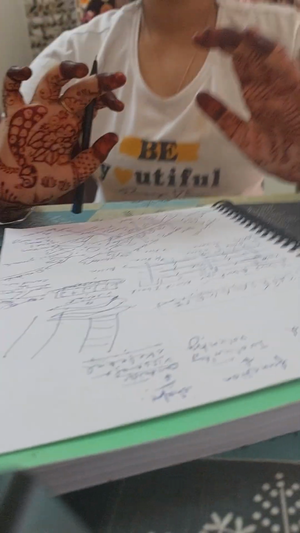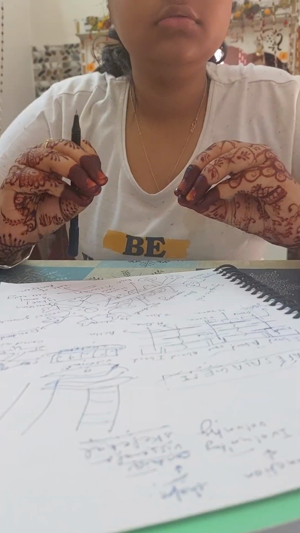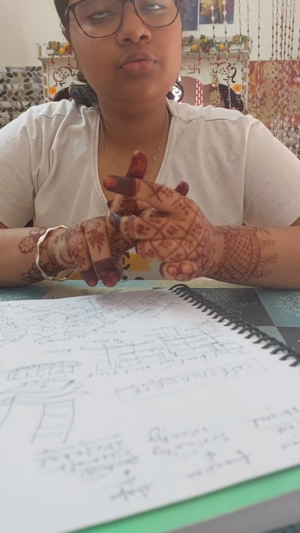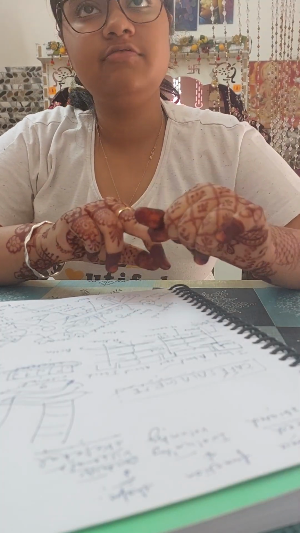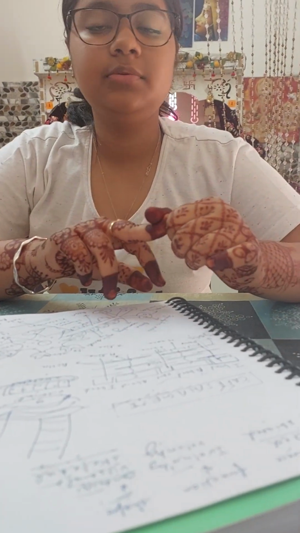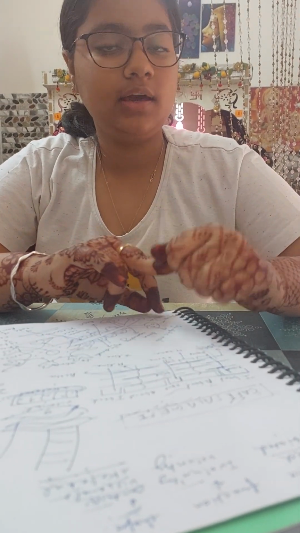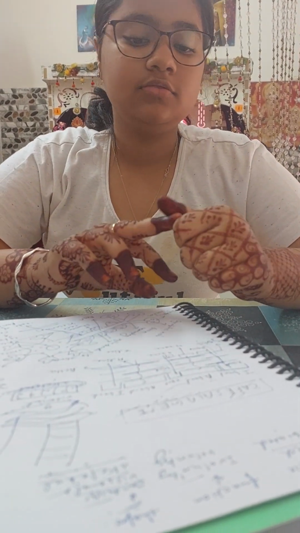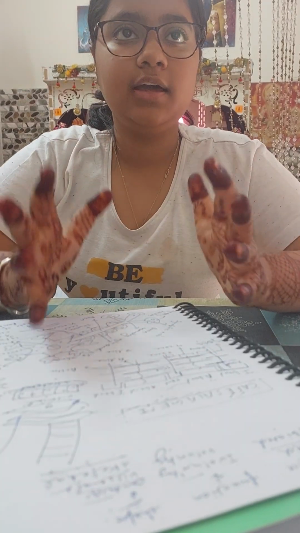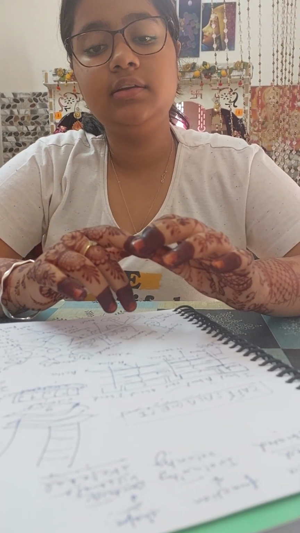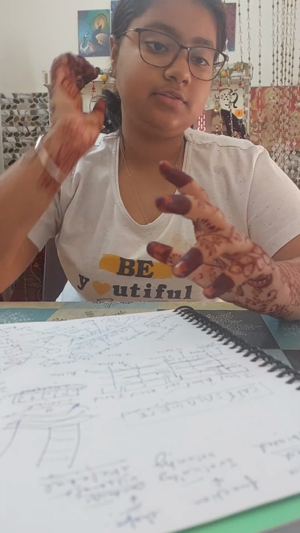Now there are two types of neuron on the basis of myelin sheath: myelinated and non-myelinated. Myelinated is where myelin sheath is present, and non-myelinated means where myelin sheath is not present.